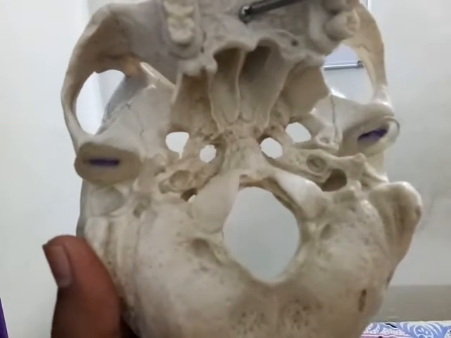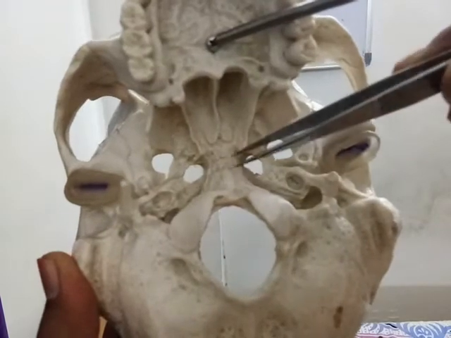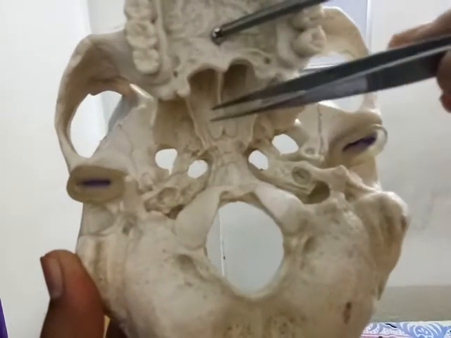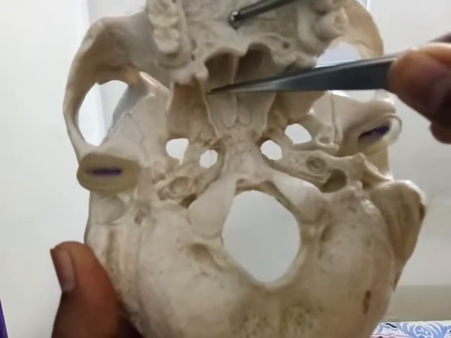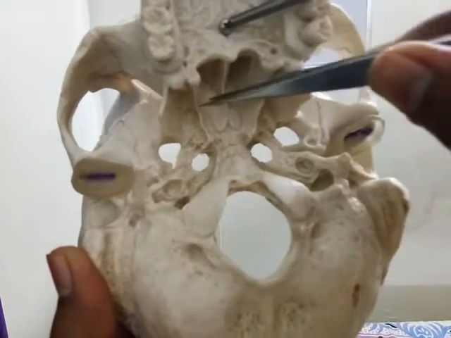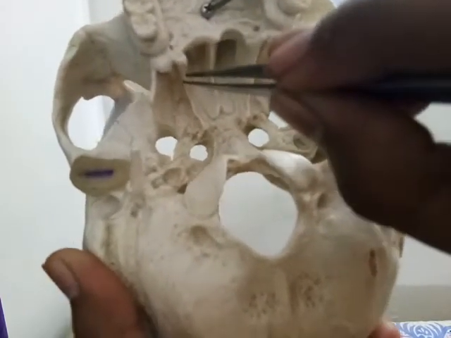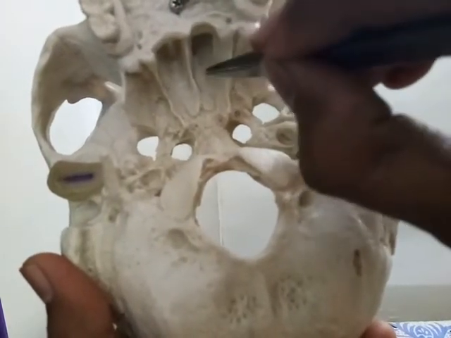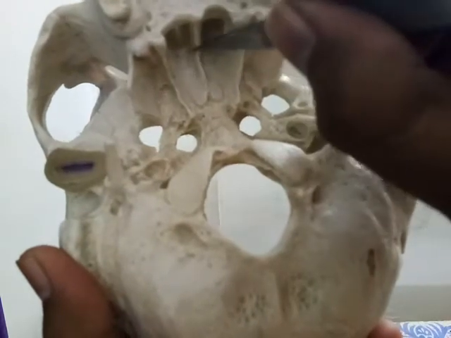So it is further divided into two, median and lateral. We will now study the median part. Here it is vomer, which divides the posterior nasal apertures. These are posterior nasal apertures. And this is vomer.